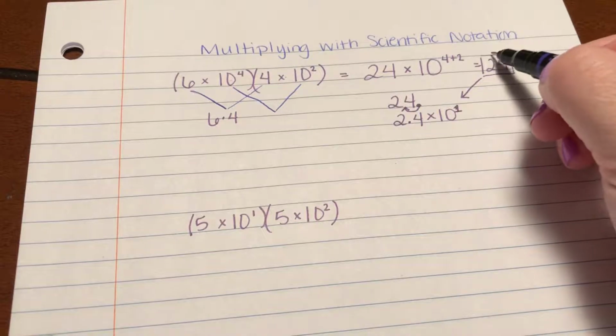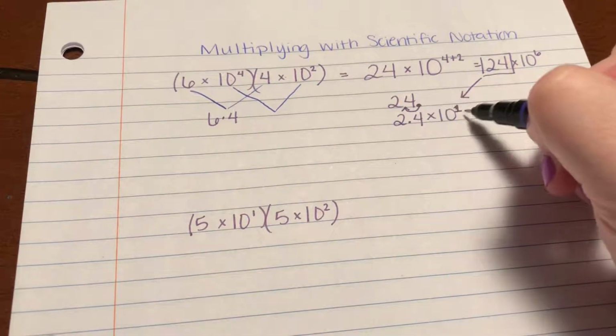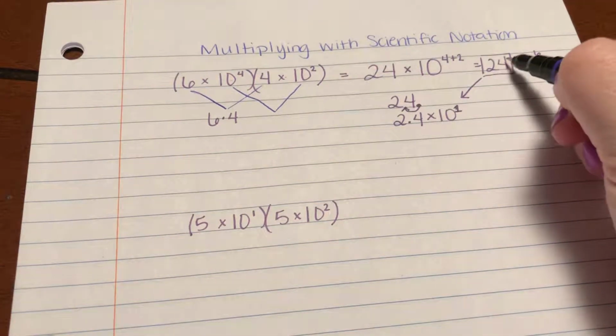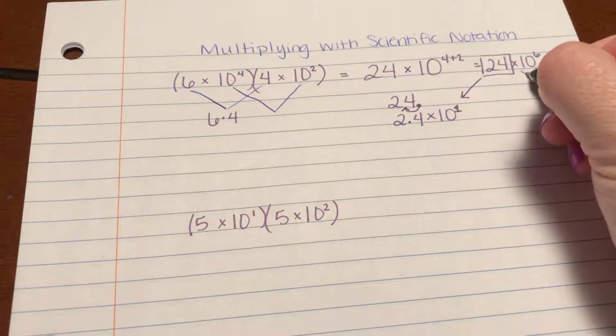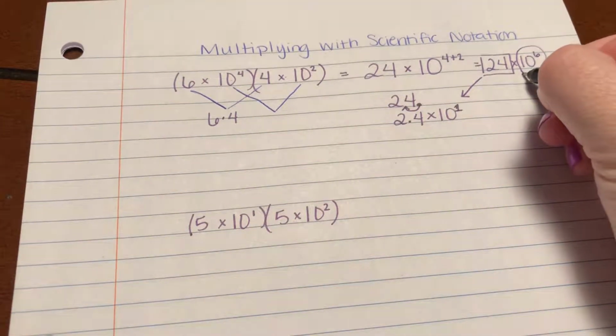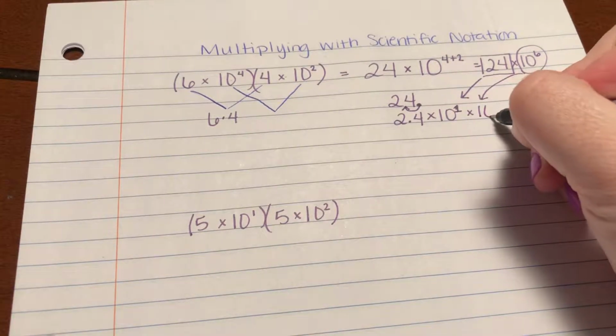Okay, so this isn't the final answer. This is just going to replace the 24. We still have to bring 10 to the 6th down.